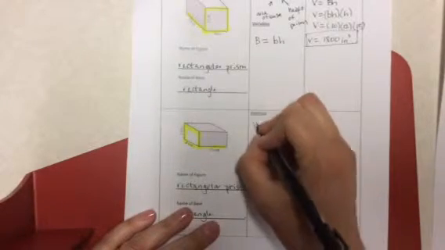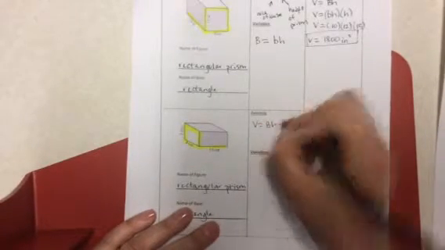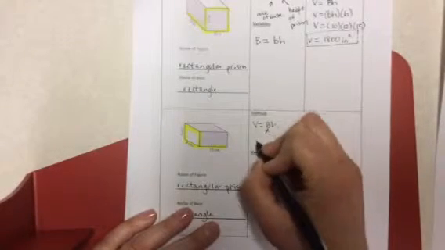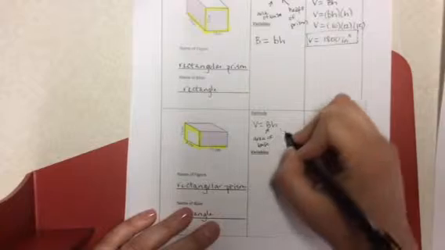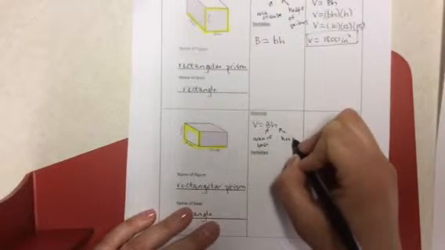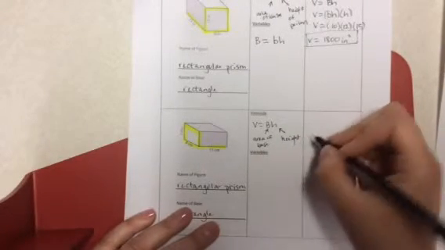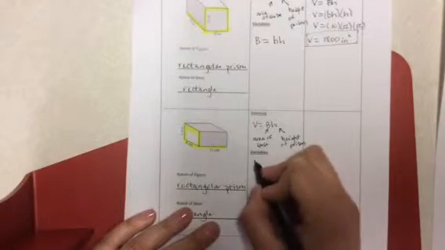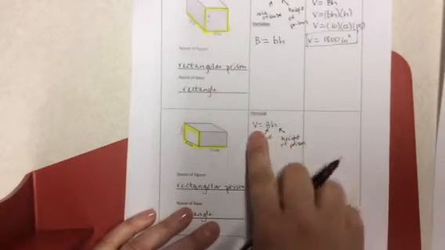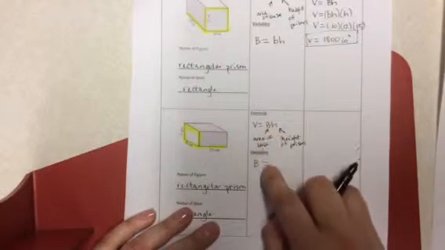11 centimeters. So volume, area of the base, times the height. Again, I really want you to remember that big B is area of the base times the height of the prism. So V is volume, big B is area of the base.